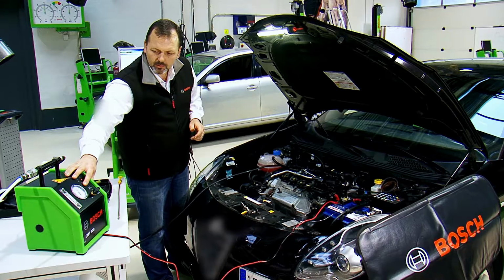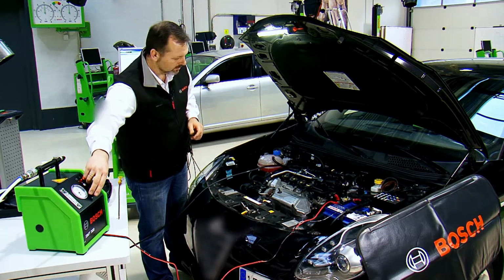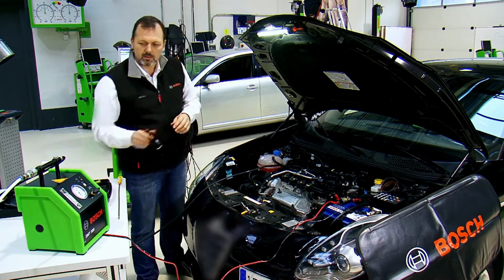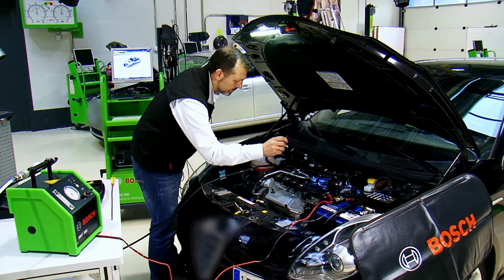Now the SMT 300 must be turned on and brought into smoke mode. We will then try to localize the leakage. In this case, the leakage can be localized on the crankshaft vent.